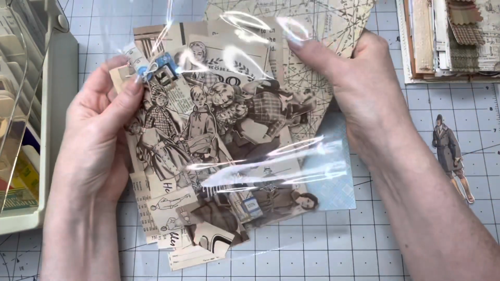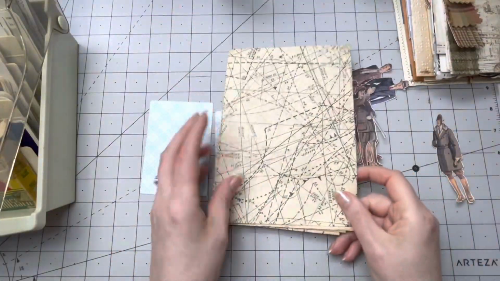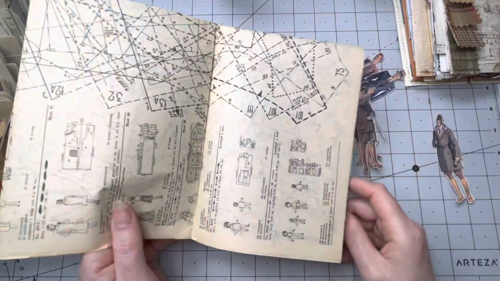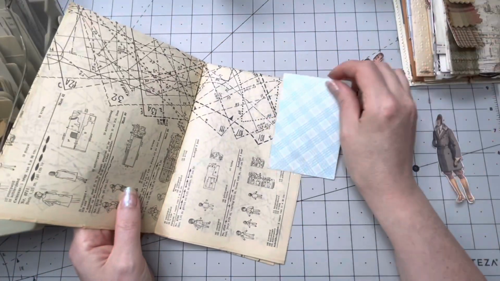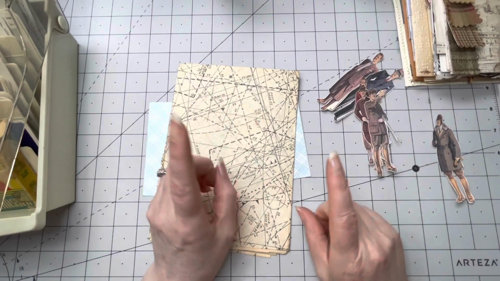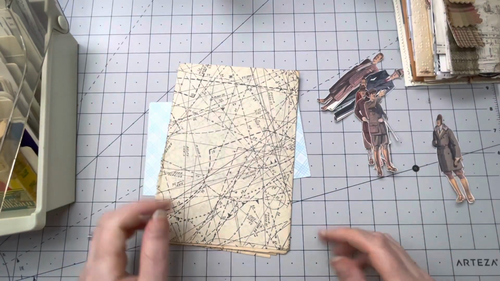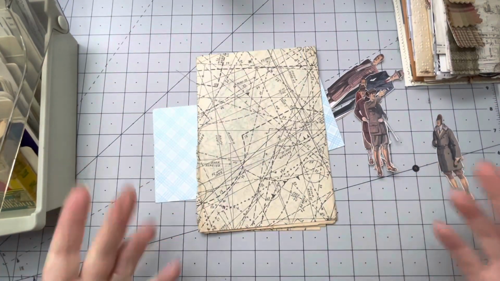The reason I got this is because it has this pattern paper that I think would look very nice as a background on these. So I'm going to use this, and labels, of course. So, let's get started.